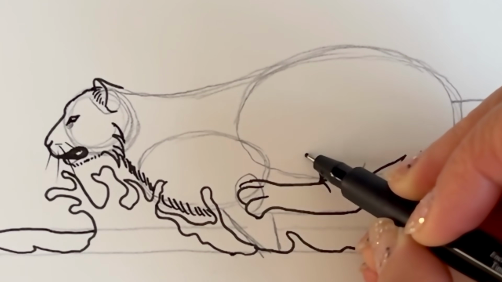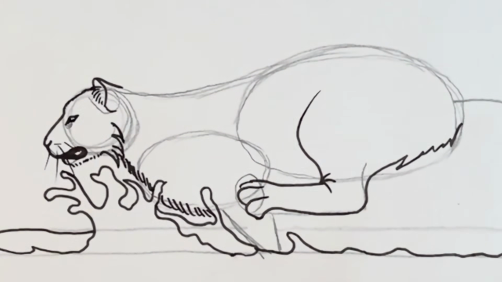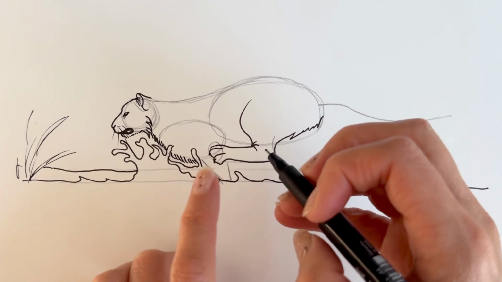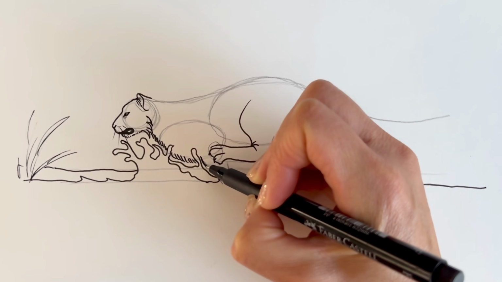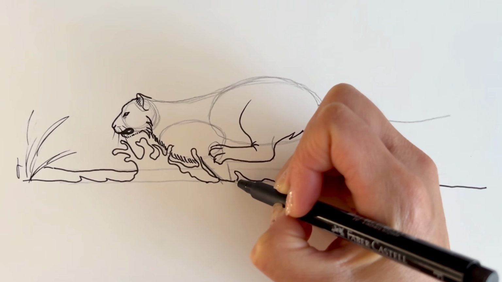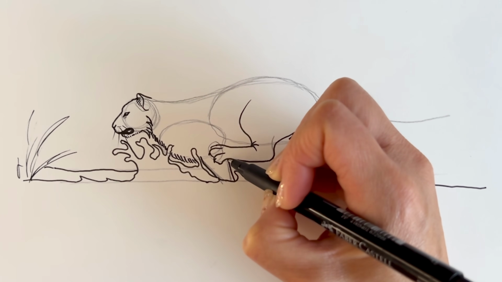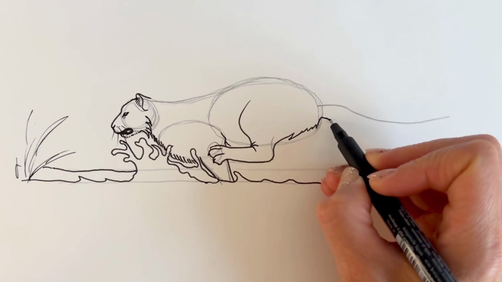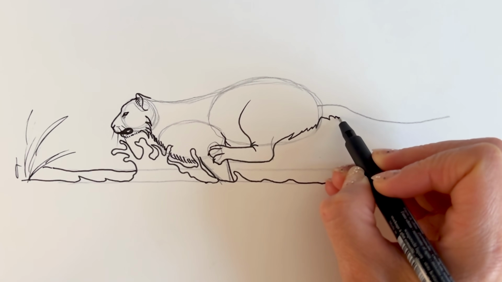So a diagonal line coming up and back round. You can just about see the claws there. Now we're going to do this front leg. The front leg's in the water, so we don't see much of it. It comes behind, round like that.